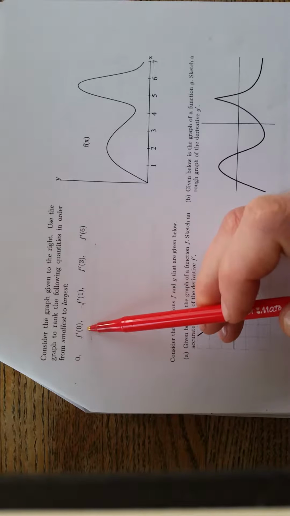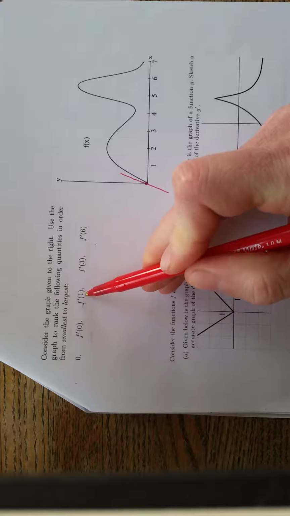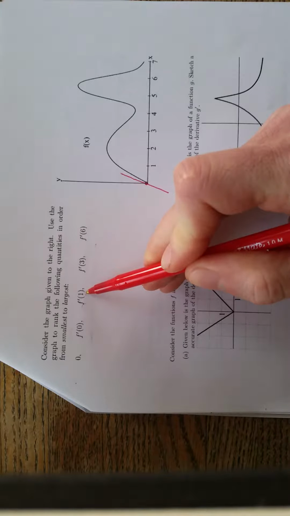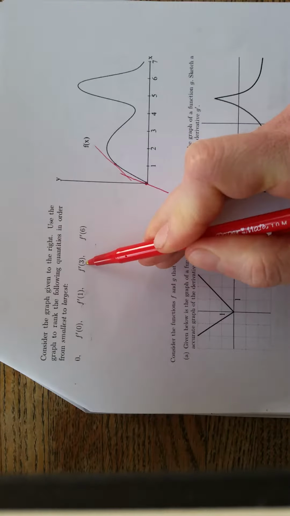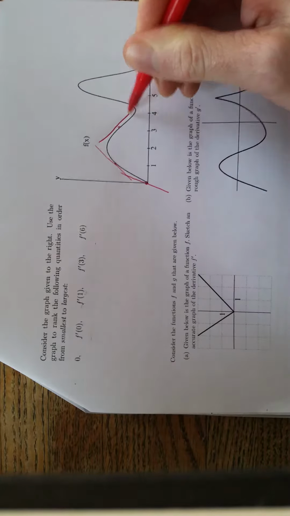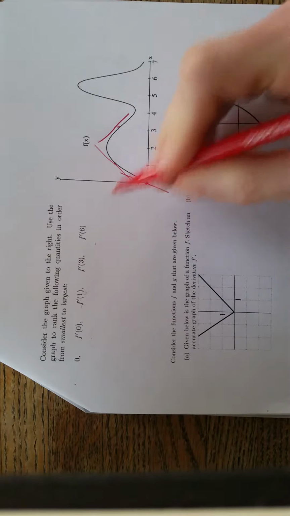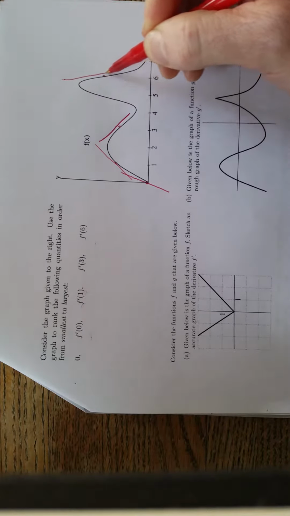Well, the derivative is the slope of the tangent line. So I'm going to go over to 0 and draw a tangent line like that. Okay, got the derivative at x equals 1, so I'm going to look at that slope. F prime of 3, the derivative there, that's that slope. And then f prime of 6, that's that slope right there.